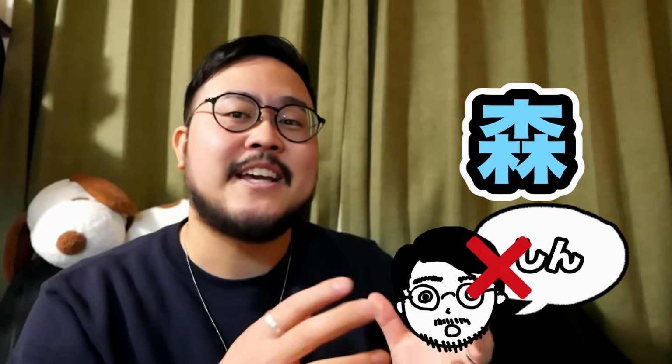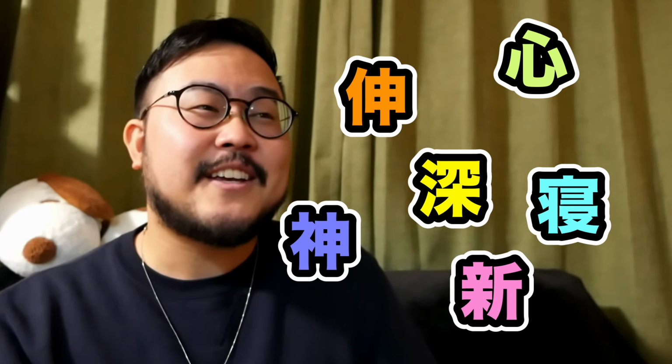And another example is this kanji. Do you read it shin? Do you read it mori? If you read it shin, we don't know what kanji you're talking about because there are so many more kanji that can be read shin, like this many. But if you say mori, then we know what kanji you're talking about. That word already exists in Japanese. Mori, forest, exists in Japanese. But if you say shin, there are too many. So if that reading is already a word in Japanese, then that's kunyomi.